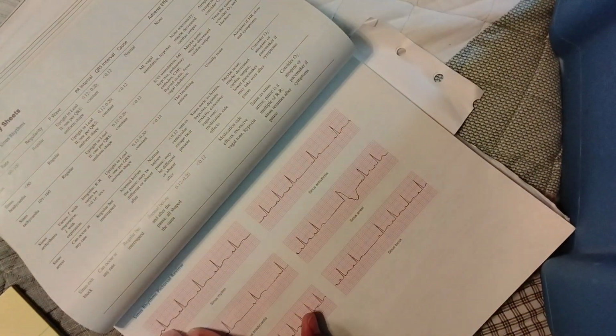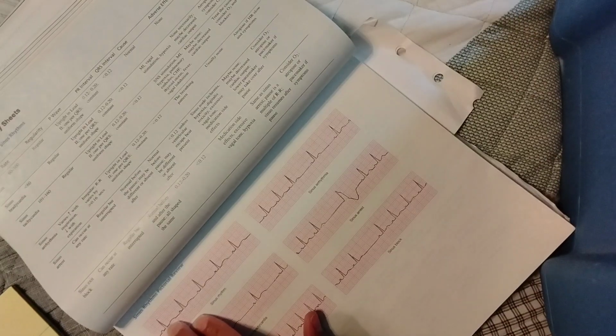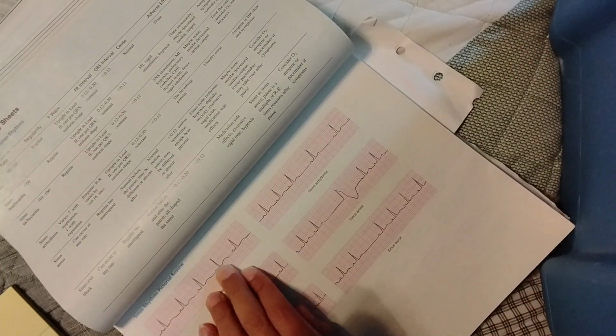Those are a lot of the rules to call it sinus rhythm. The P wave has to be upright in lead 2, 1 per QRS. That means the P wave should be up, positive. The QRS should be up. P wave and QRS, they should be up, okay? And the interval should be within 0.12 seconds to 0.20 seconds. That means 3 little squares to 5 little squares.